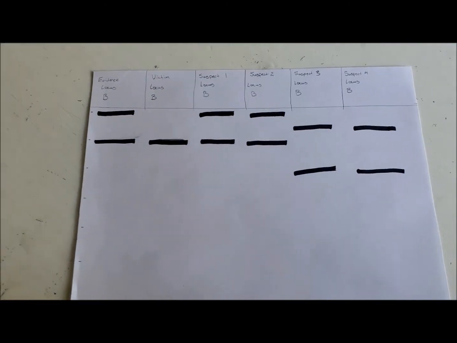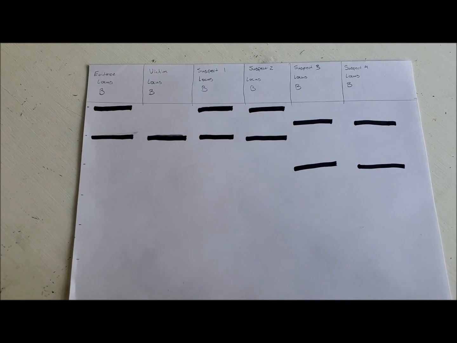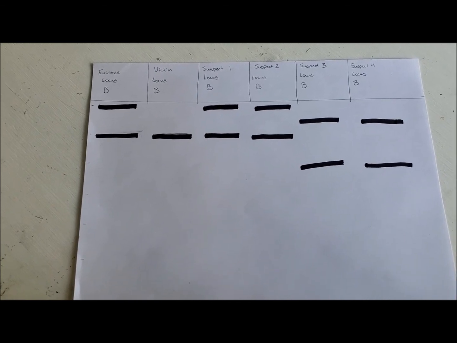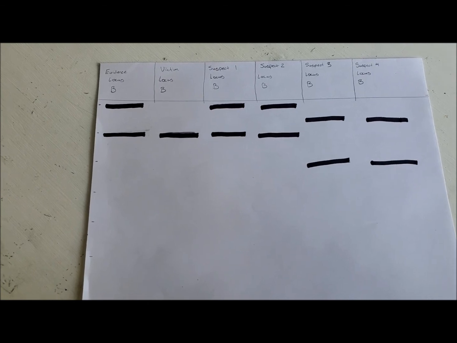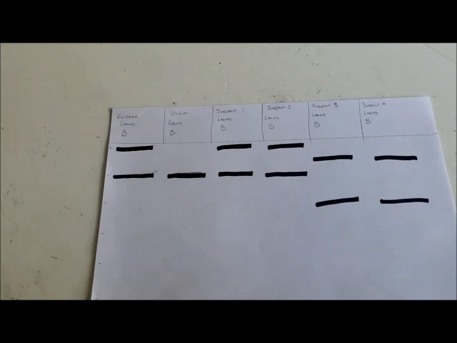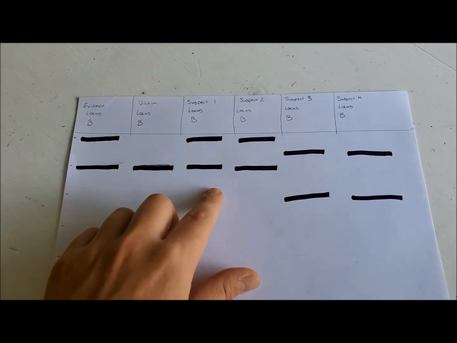So we have 2 VNTR loci where a single DNA sample from each individual had the evidence amplified for 2 different VNTR loci and run on separate gels to create a DNA fingerprint. And we have our evidence locus, victim locus, and our suspect loci.